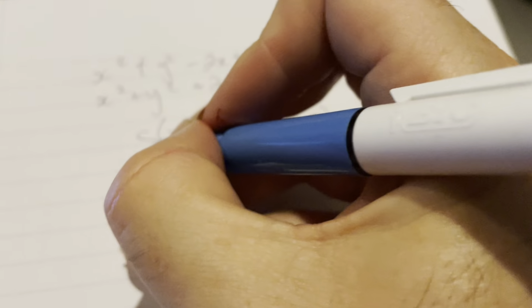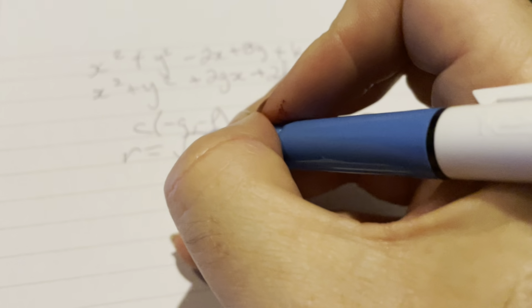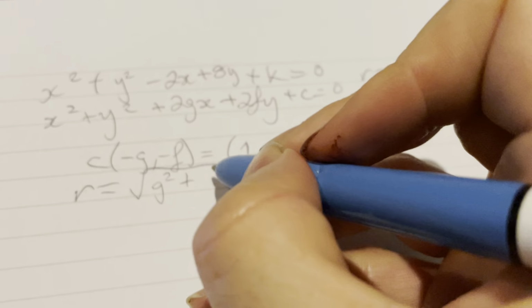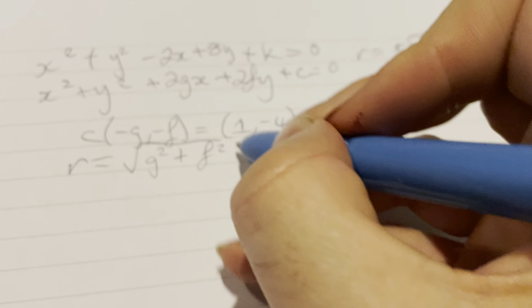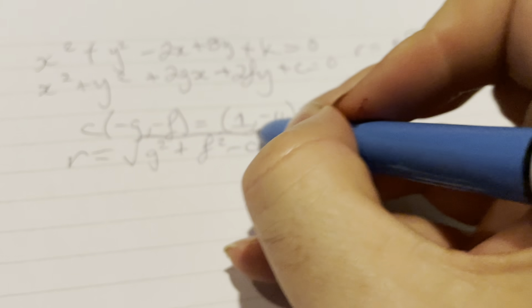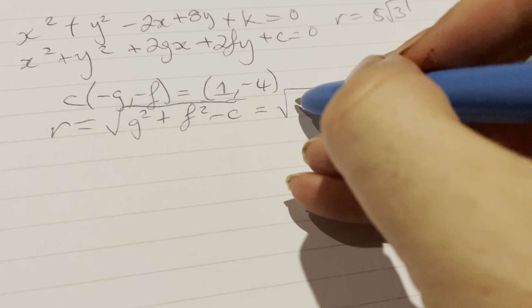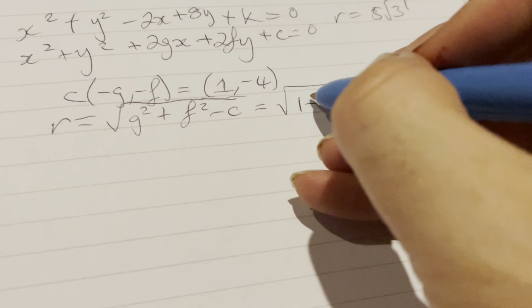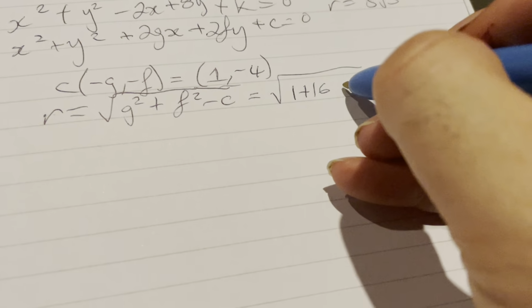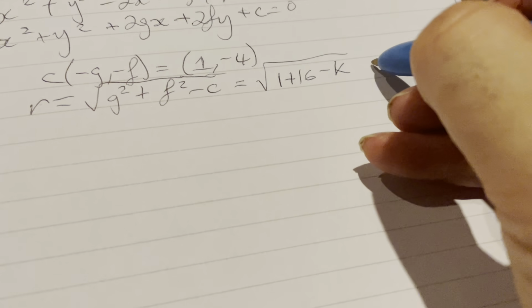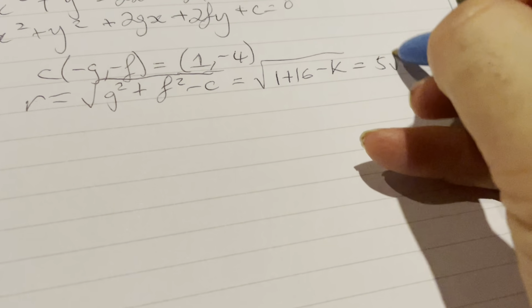The radius is equal to the square root of g squared plus f squared minus c. So that's equal to the square root of 1 plus 16 minus k. And that's equal to 5 root 3.